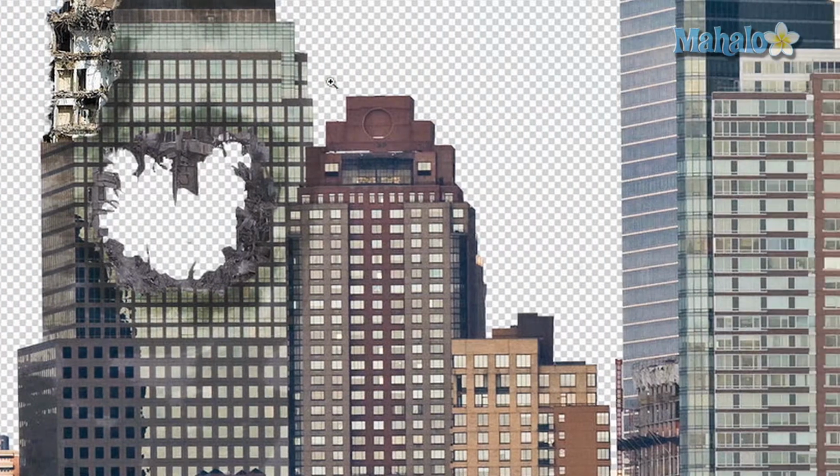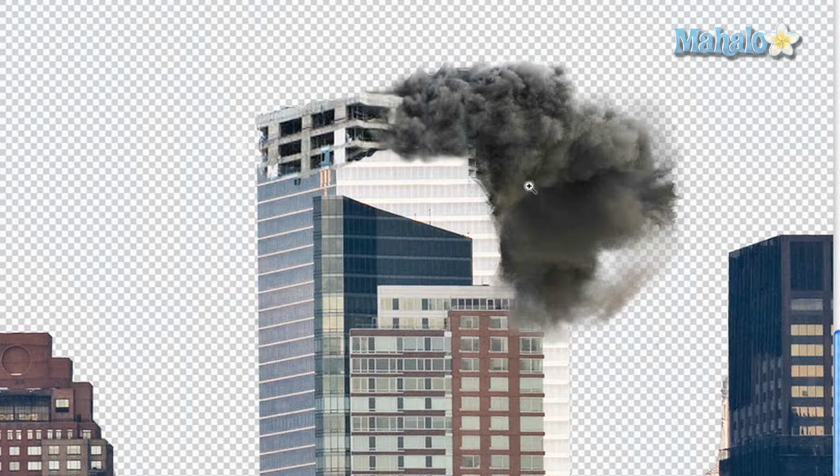And in the next video, I'm going to go over adding elements like these plumes of smoking clouds, and I'm going to show you how easy it is to take these cloud elements and add them in with as few steps as possible.